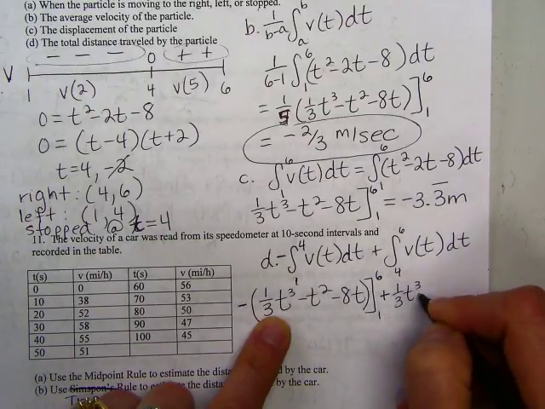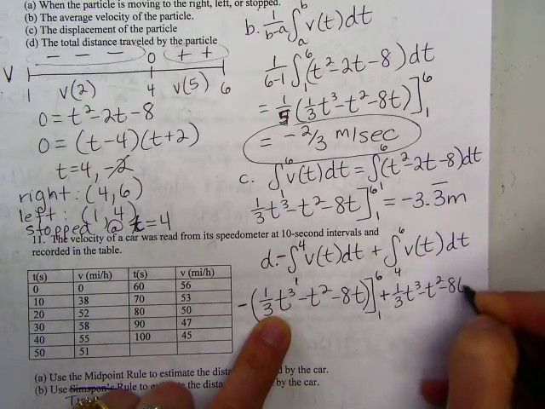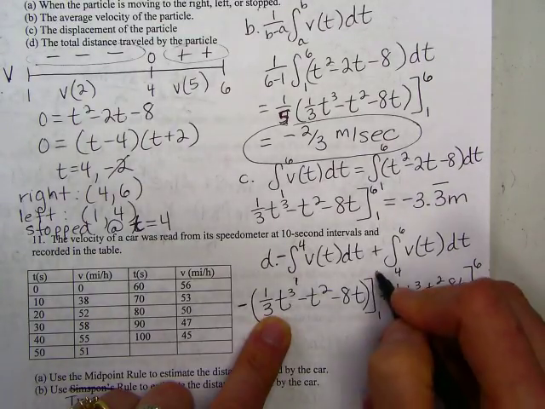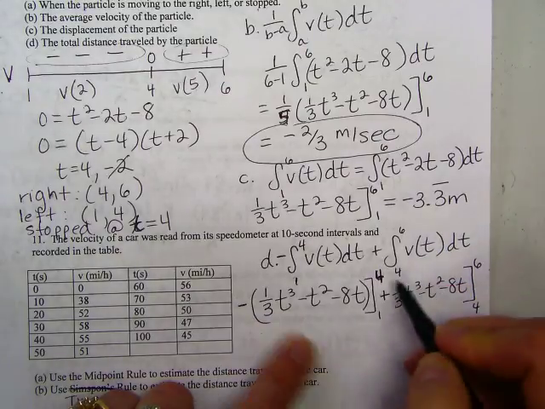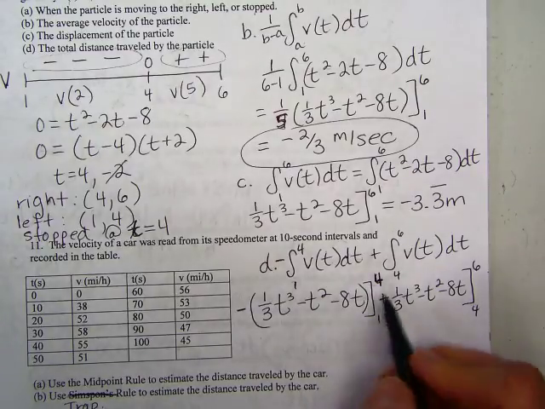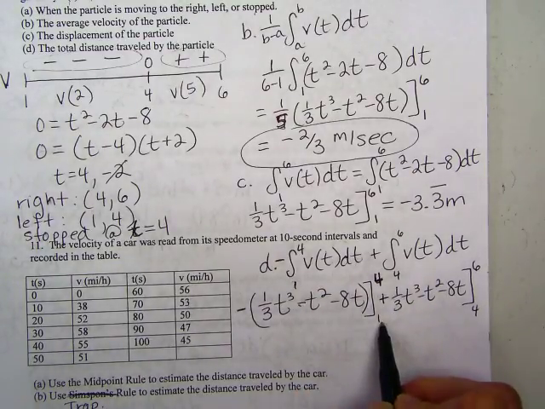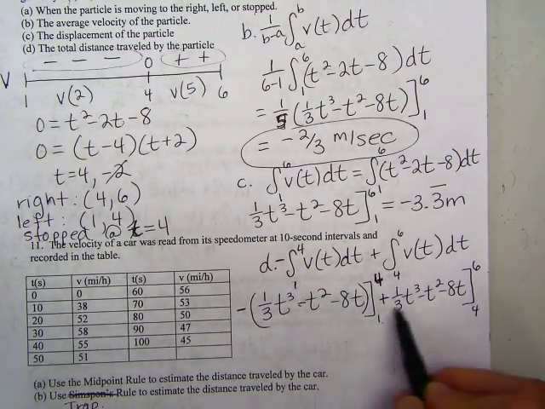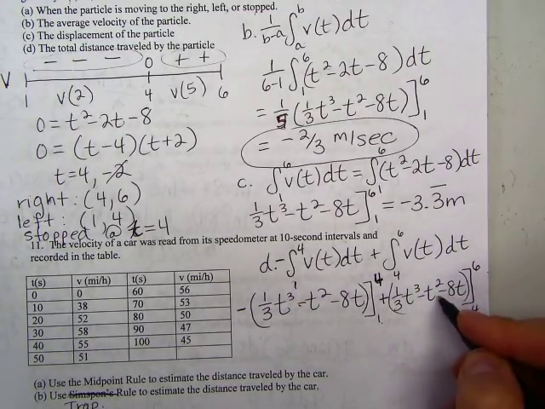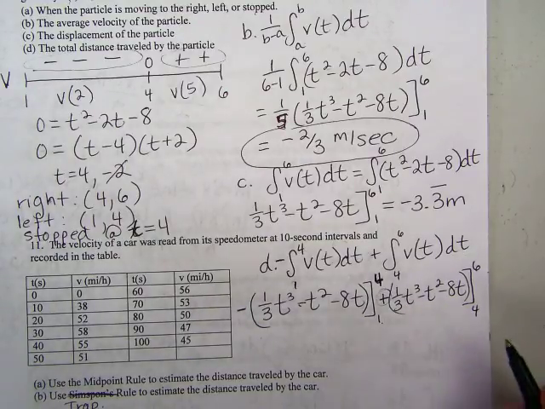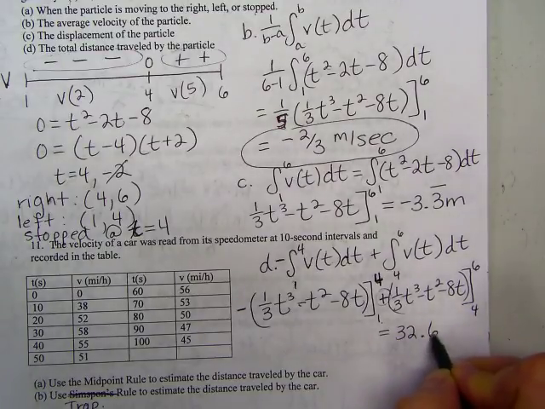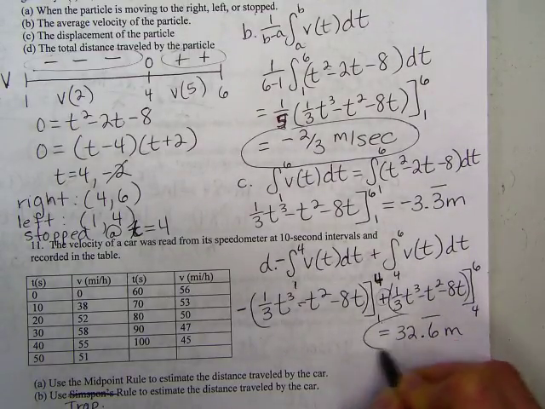1/3 t cubed minus t squared minus 8t from 4 to 6. This one should be from 1 to 4. 1 to 4 and 4 to 6. Okay. Again, we plug in 4, get a value, plug in 1, get a value, subtract them, take the opposite. Here we're plugging in 6, getting a value, 4, getting a value, subtracting them, and then adding these two totals together. And you should get 32.6 repeating meters.